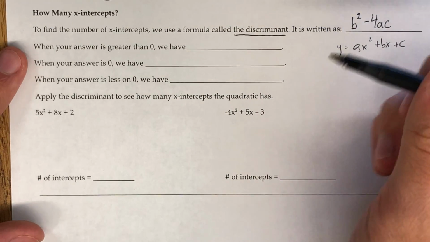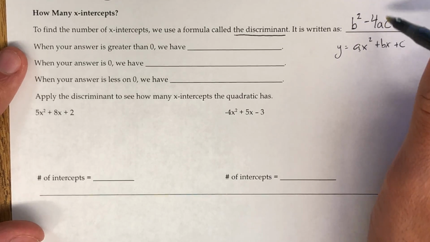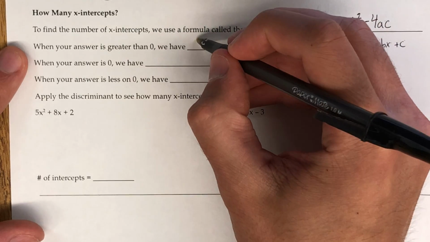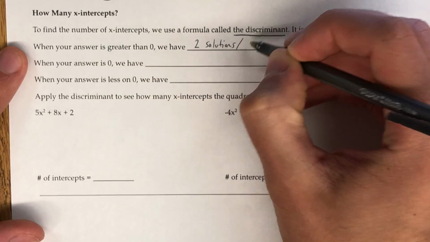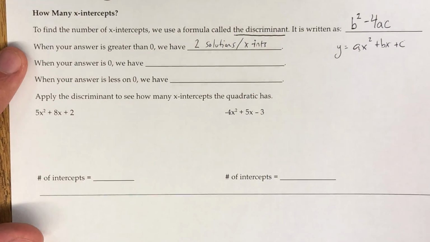So if you're using the discriminant formula, you're plugging in a, b, and c, and you get an answer that's greater than 0, that means we have 2 solutions or 2 x-intercepts. X-intercepts and solutions are interchangeable, meaning the same thing.